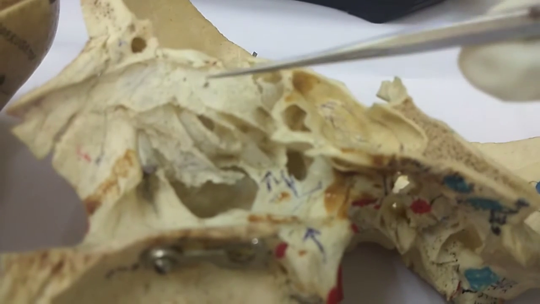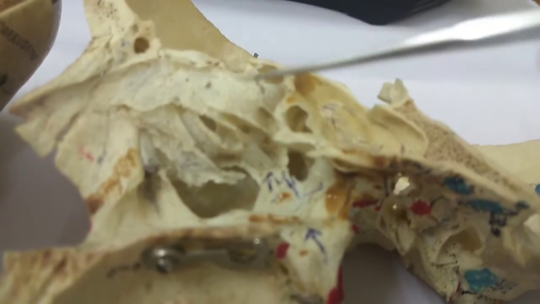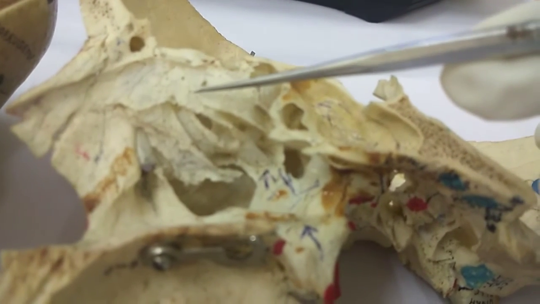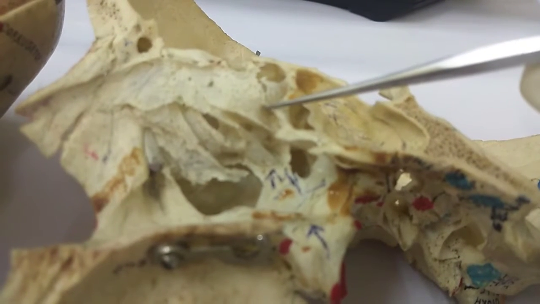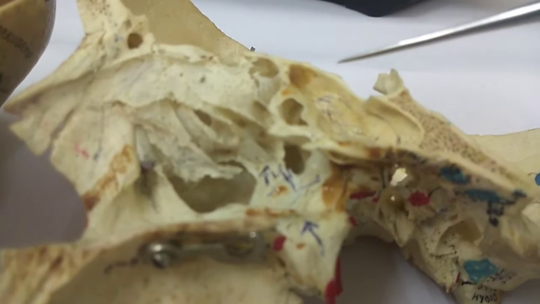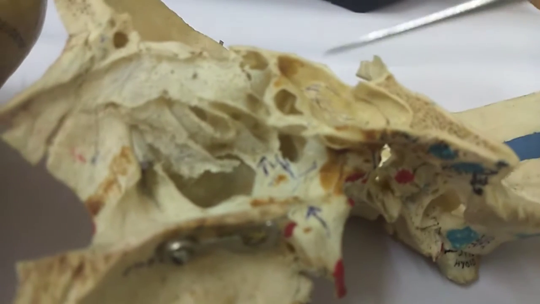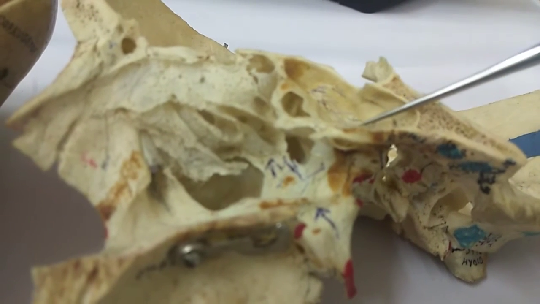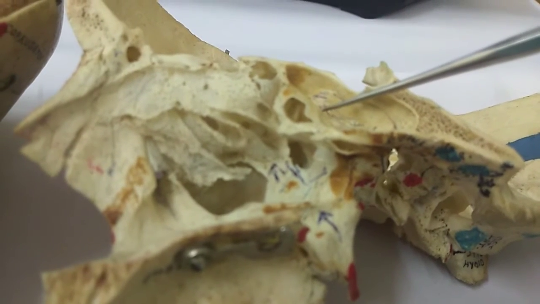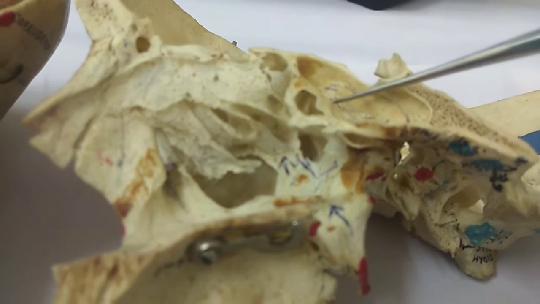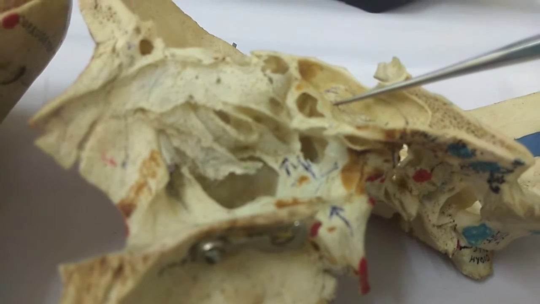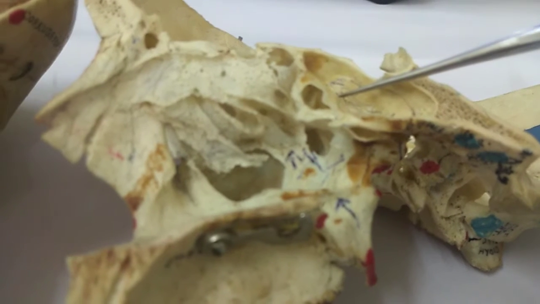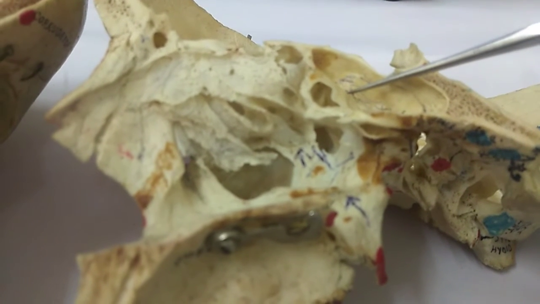We divide the ethmoidal air cells into three parts depending upon the location: anterior ethmoidal air cells, middle ethmoidal air cells, and posterior ethmoidal air cells. If we go posteriorly, you can see this cavity. This is the sphenoidal air sinus. It is one of the paranasal air sinuses, and mostly it is single, only one sphenoidal air sinus is present.